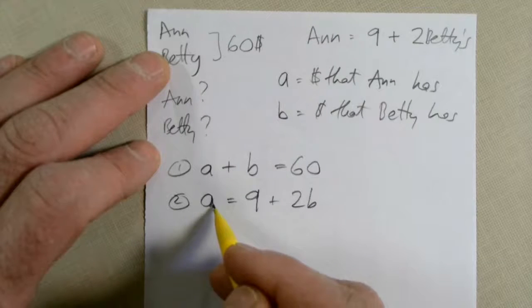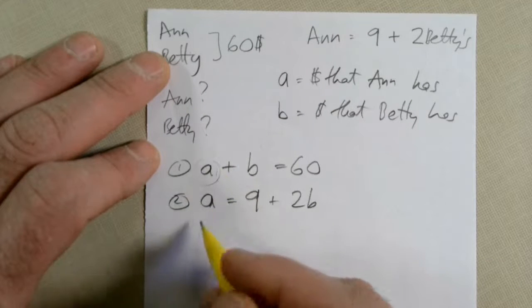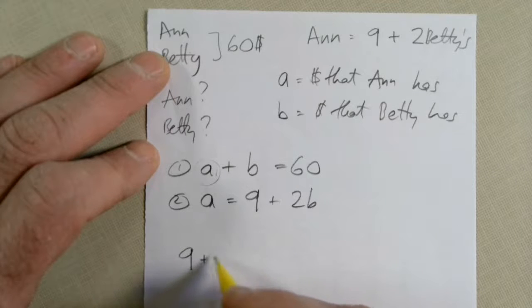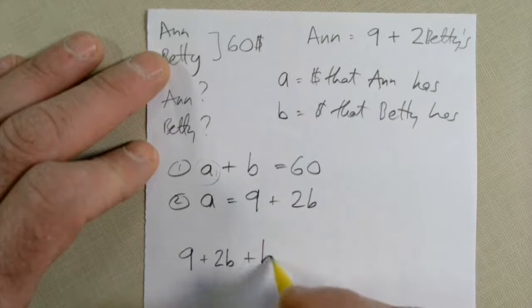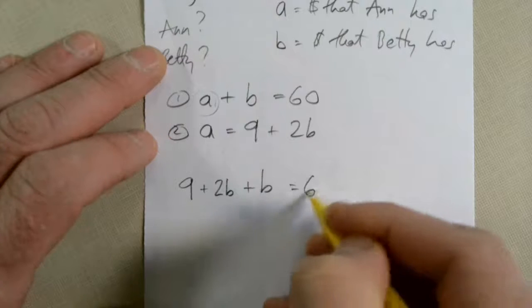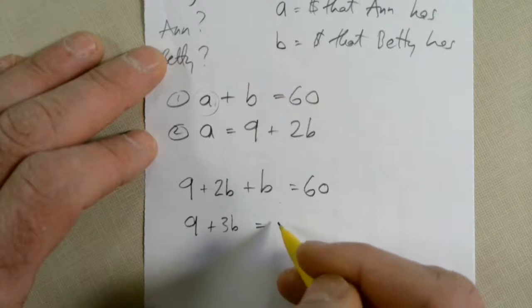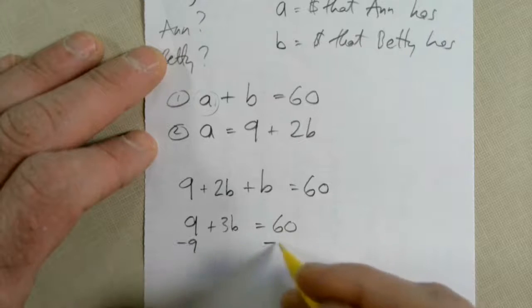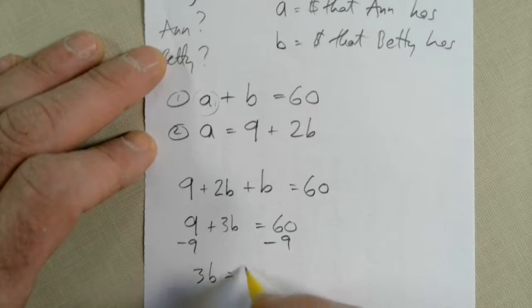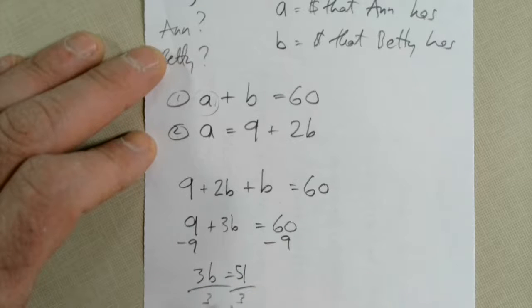Now this one's already equal to A, so I'm going to go straight to substitution. So 9 plus 2B plus B is equal to 60. So 9 plus 3B is 60. Minus 9 equals 51. Divide by 3.